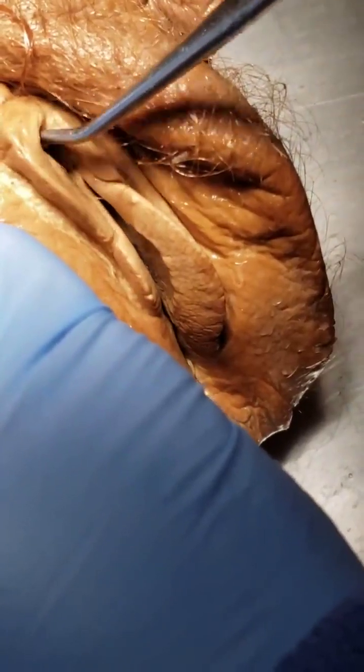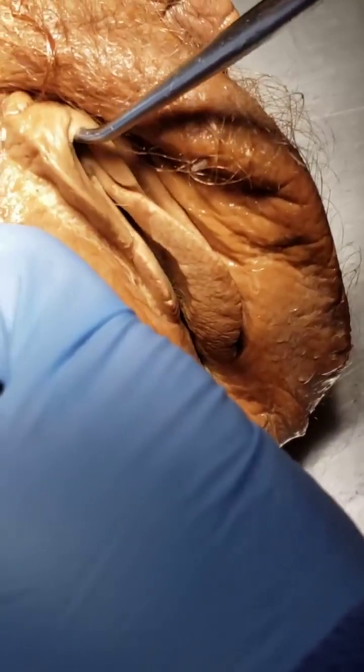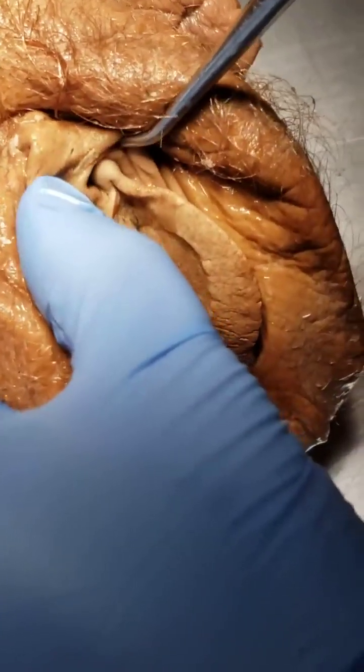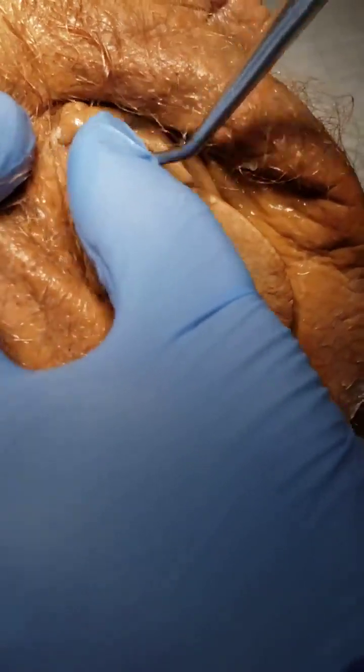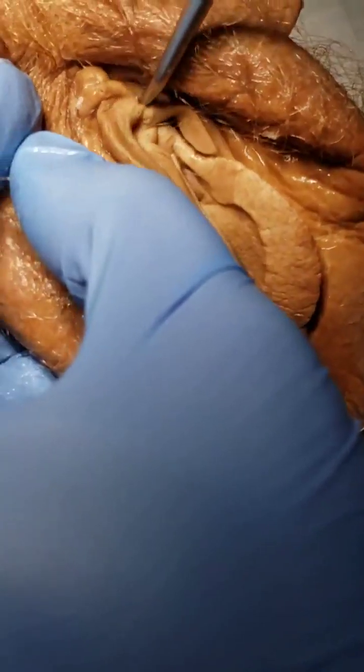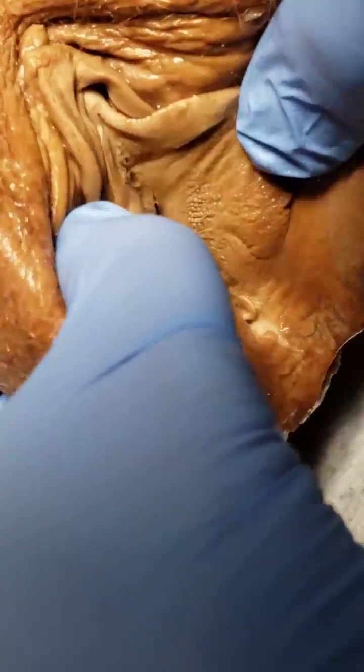And once again, if we're identifying certain aspects of the handout, you see right here that this would be the hood or prepuce, which covers the clitoris. So again, where would the clitoris be? You see the tip or the glans of the clitoris right here. And we have other specimens to look at this in more detail, but this is the clitoris, the prepuce or the hood.